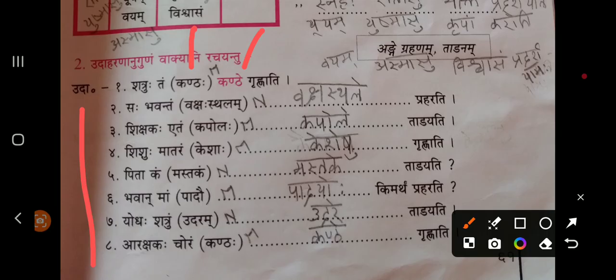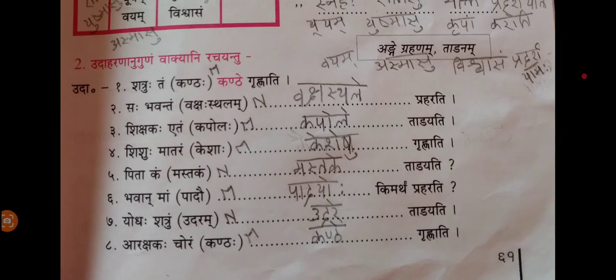So that's what you fill. You take Vakshasthalam from this example, go to sanskritabhyas.in, search with Vakshasthalam, get the Saptami Vibhakti form and fill it here. Here you take Mastakam, go to sanskritabhyas.in and take the corresponding Saptami Vibhakti form, singular, dual or plural. That's what you need to fill. I'll give you the answers.